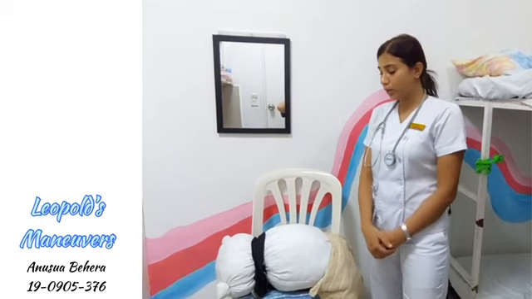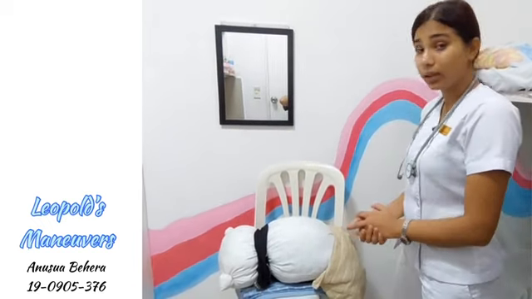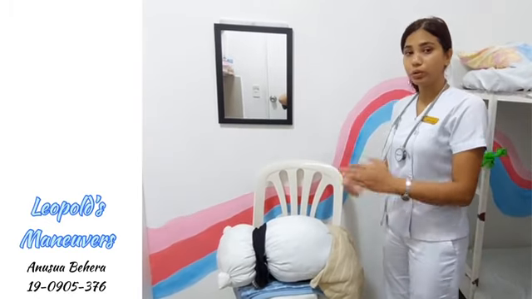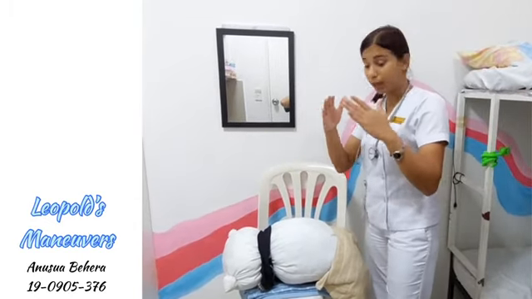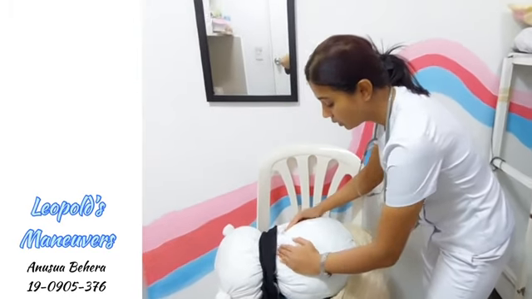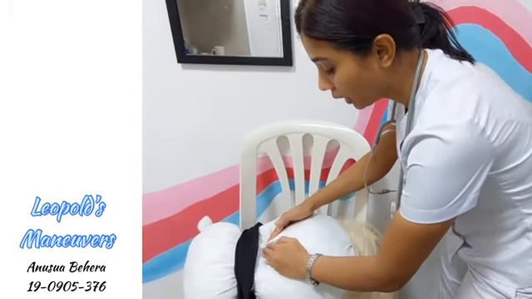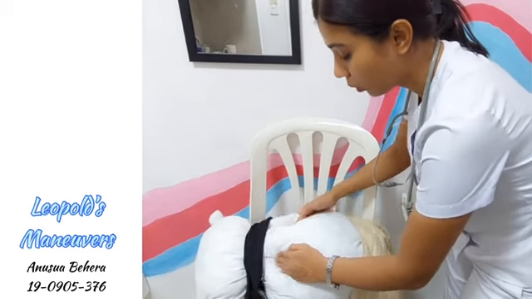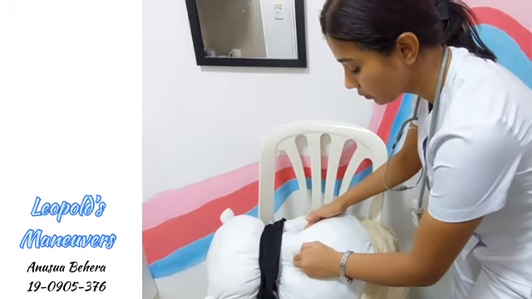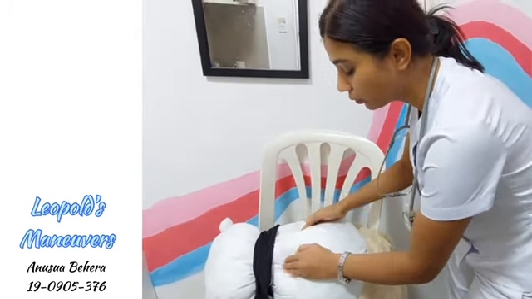So now we'll be doing Leopold's maneuver 1, which is the fundal grip. For that, we need to stand on either side of the bed, facing the mother, and then we are going to cup the uterine fundus with both hands, like this, and palpate it in this order. We are doing this to determine what fetal pole occupies the uterine fundus. The fetal head will feel much firmer, round, hard and movable, whereas the buttocks will feel softer and smoother. And this one will be represented as LM1 cephalic or LM1 breech.